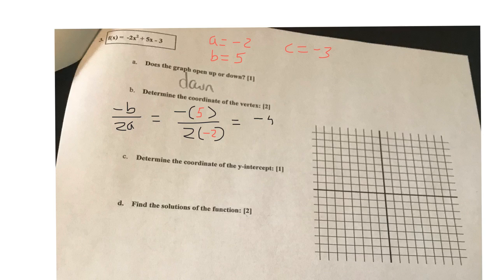This becomes -5 all over -4, which becomes positive 1.25. That's the x-coordinate of the vertex. And in order to figure out what the y-coordinate is of the vertex, you absolutely must find what f of 1.25 is. In other words, plug in 1.25 into the function. In other words, substitute 1.25 in for x. And that's what we're going to do right now.